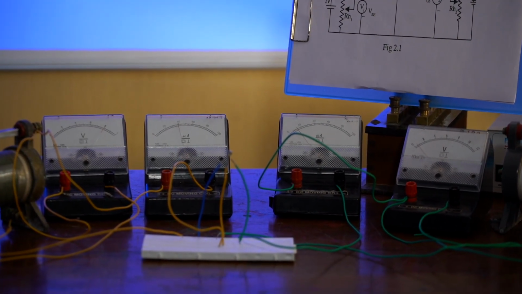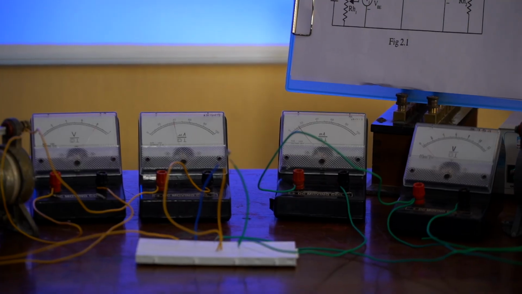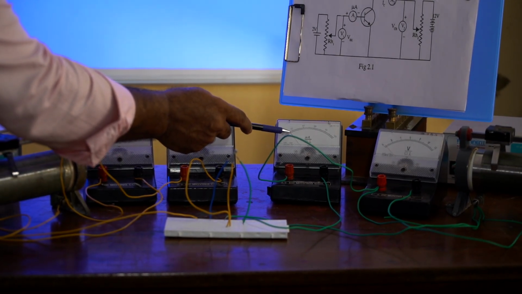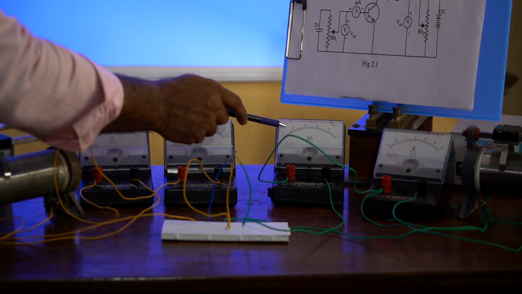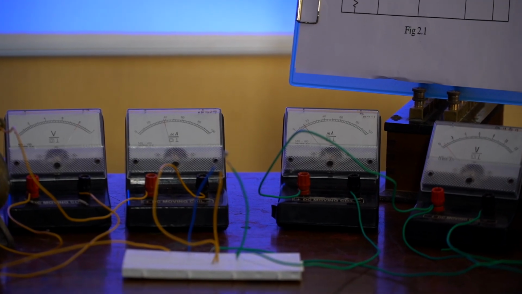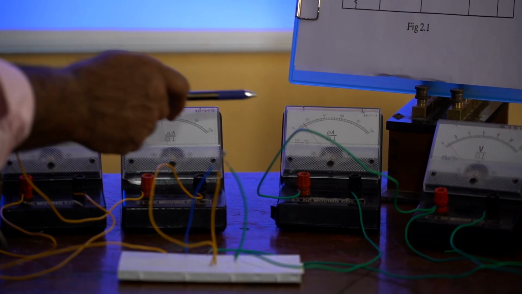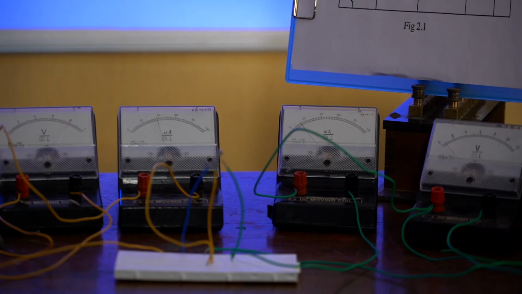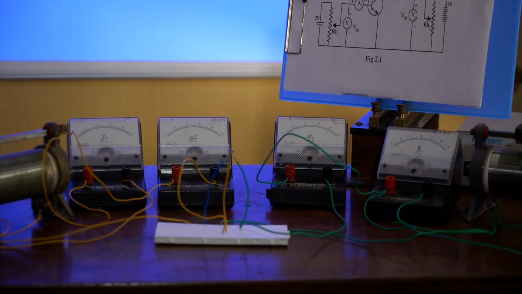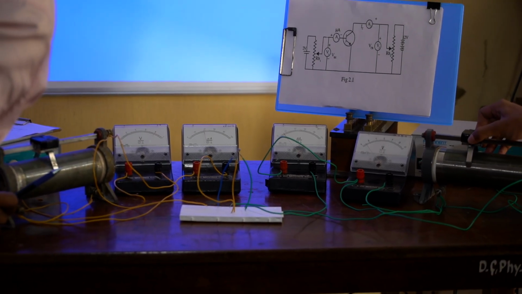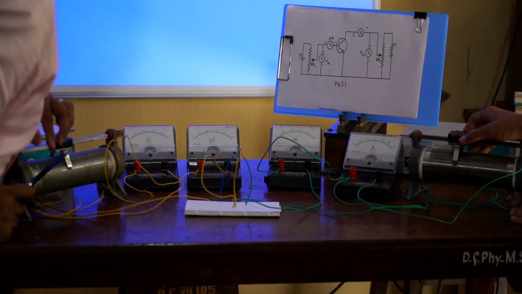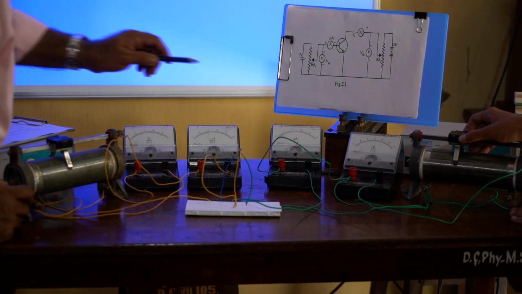Now you change the value of VCE. Now VCE is equal to 0.2 volt. You can see the ammeter is reading IC. The IC is nearly 10 milliampere. Now again you change. VCE is say 0.4 volt, it is increased to a value of 14. Then 0.6 volt, now it becomes 17. Now 1 volt, it becomes a value of 18 milliampere.